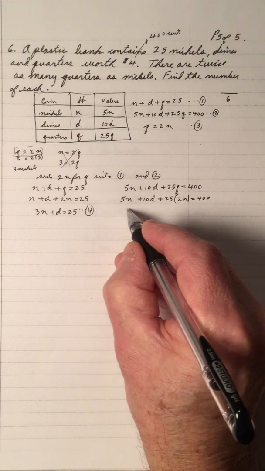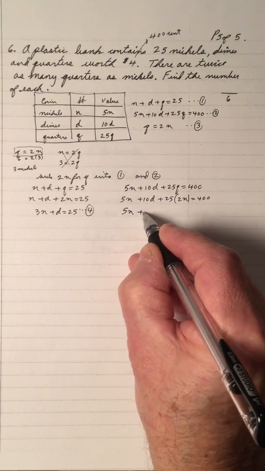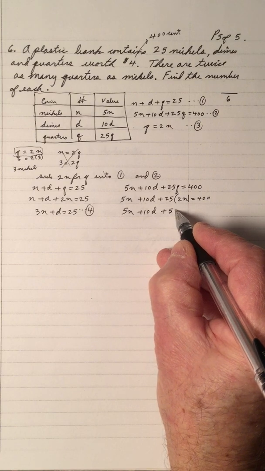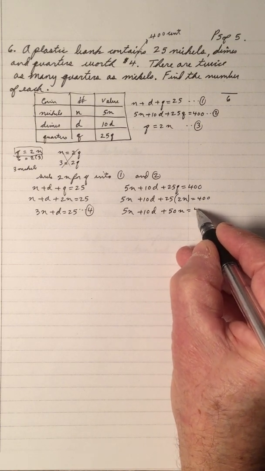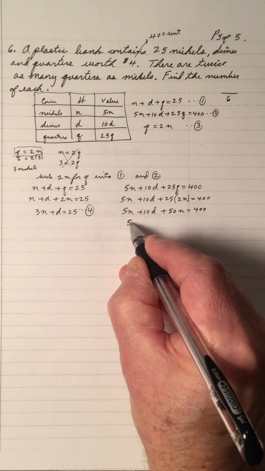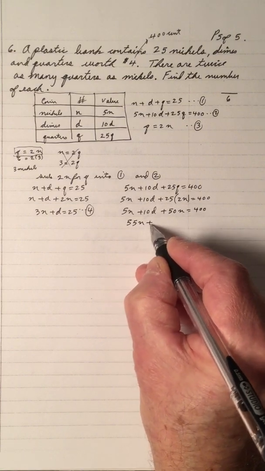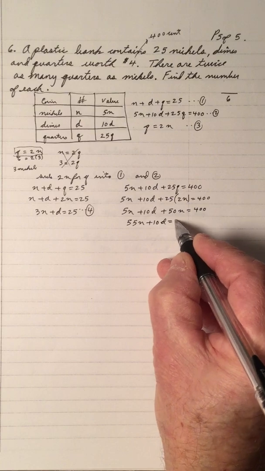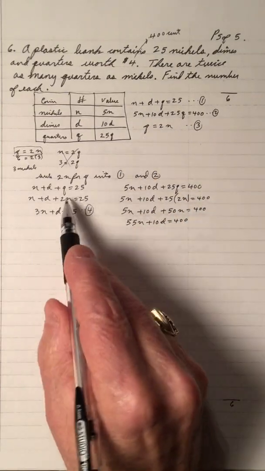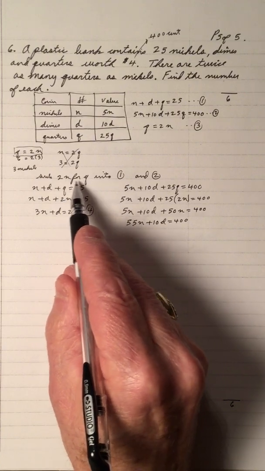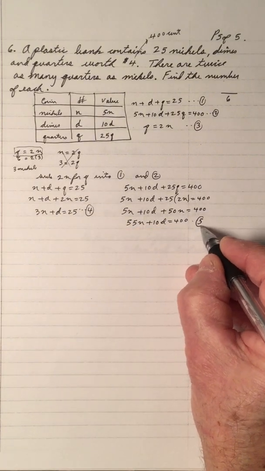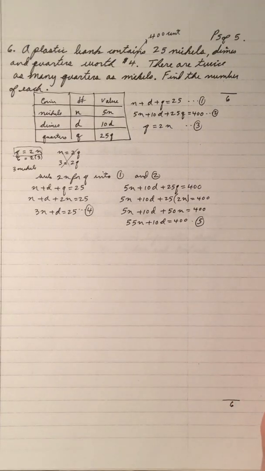Now that gives me 5N plus 10D plus 50N equals 400. And we add the N's, so 55N plus 10D equals 400. So subbing the 2N for Q in both these equations gives you two new equations called 4 and 5. So I'm doing a substitution.